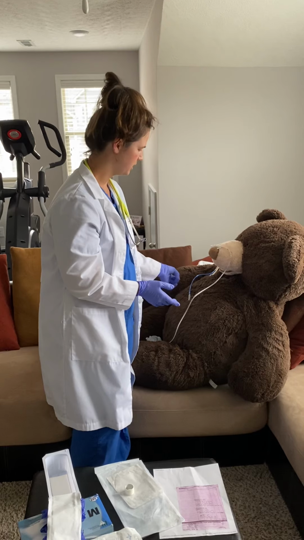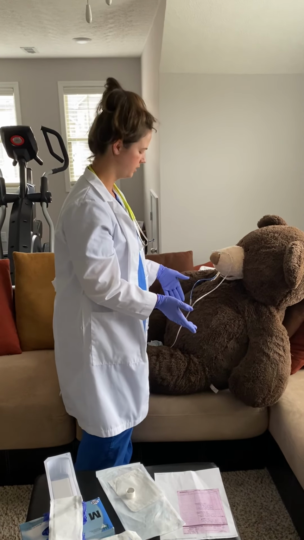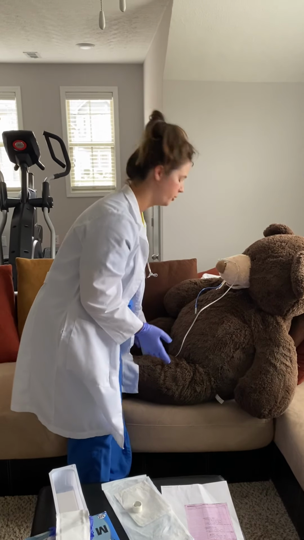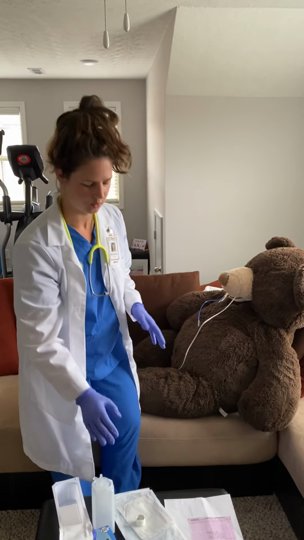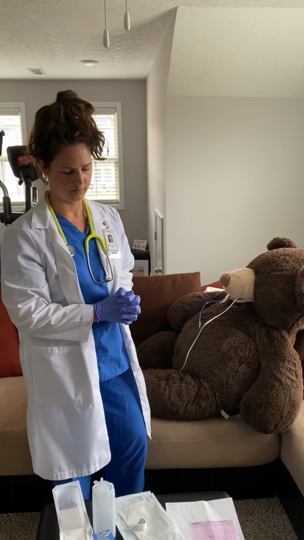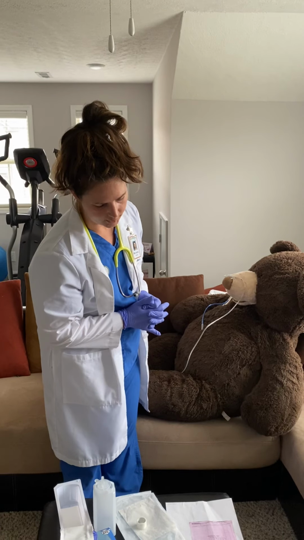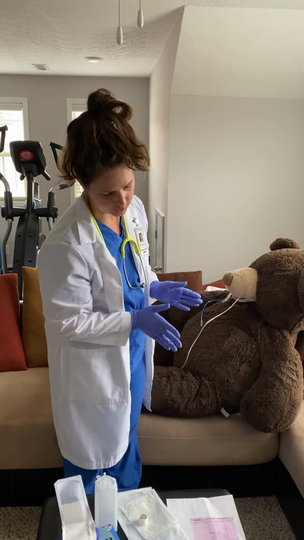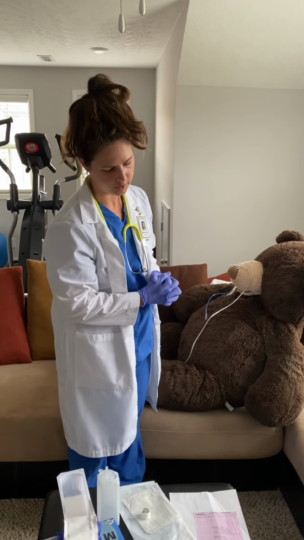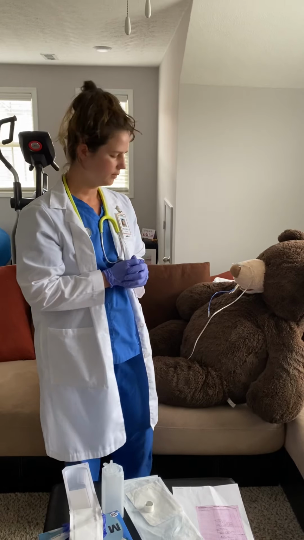And let's see here. Make sure their call light is within reach, their personal belongings are within reach. Report any abnormal findings to the charge nurse, and also make sure you document those as well. And we're going to be flushing it every 4 hours per the order, checking for residual. Okay, and I believe that is it.